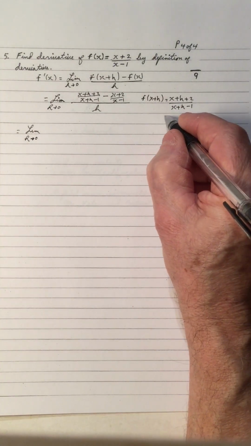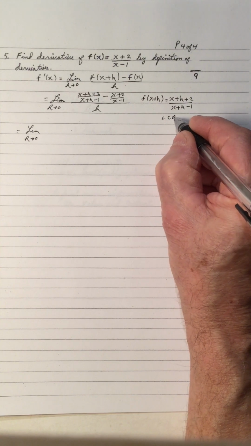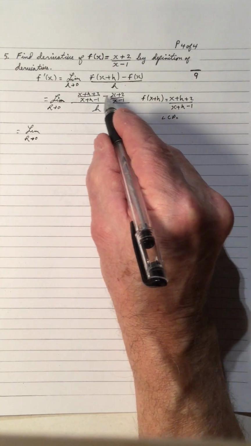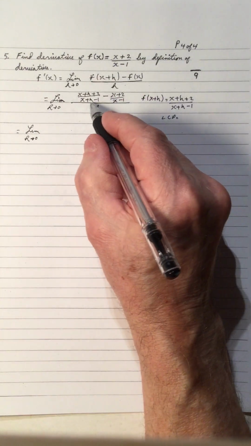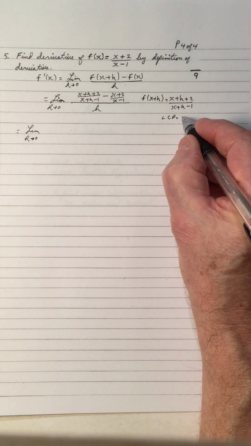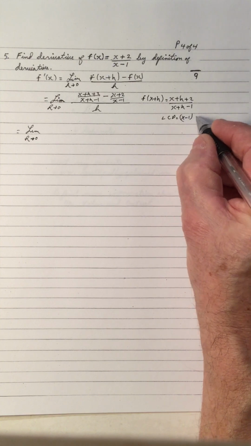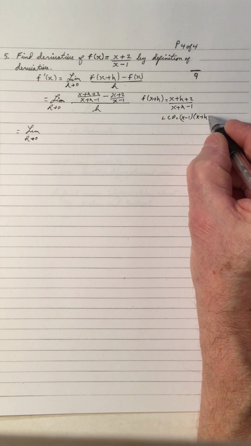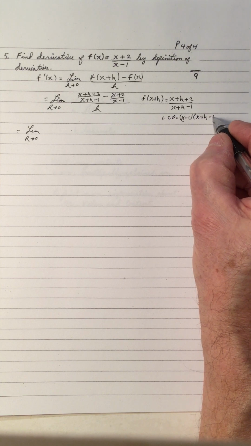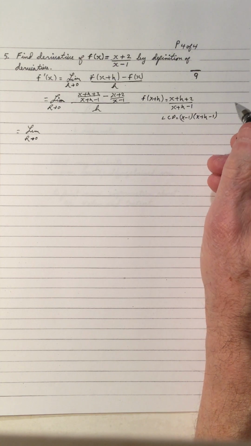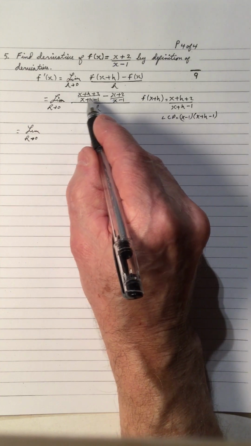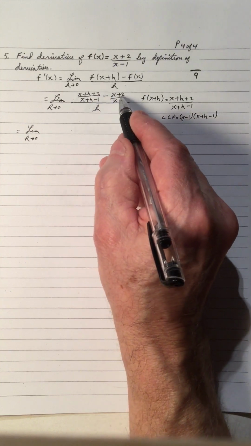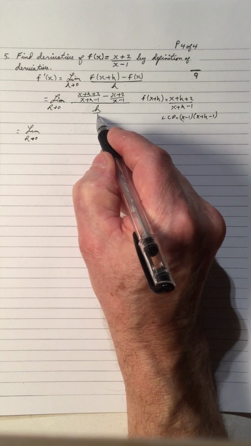So the LCD, this is a complex fraction, so a quick way to do it is to multiply by the LCD. So the LCD is x minus 1 times x plus h minus 1. So that's the LCD. And this is a 1 here, so the LCD is the common denominator for all these fractions. So this is h over 1.